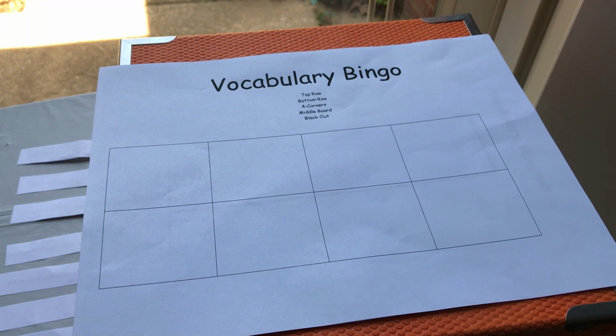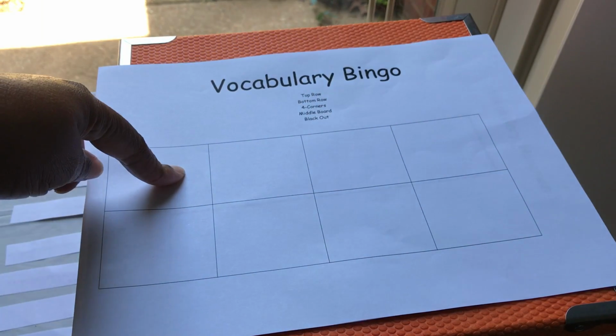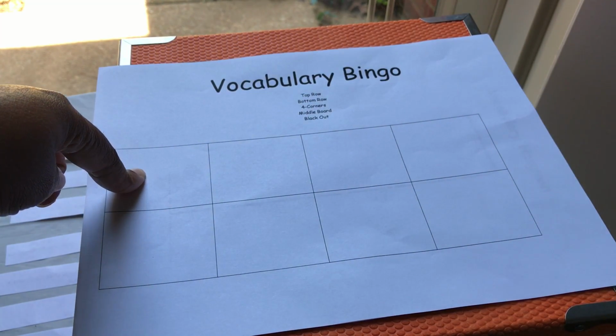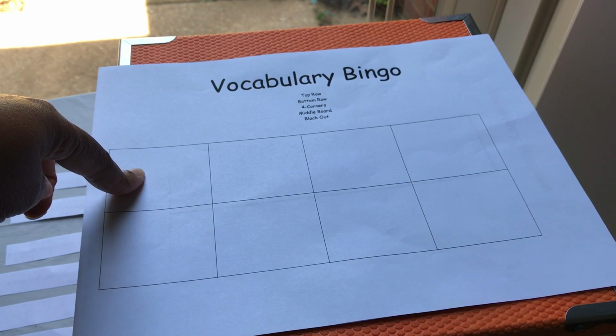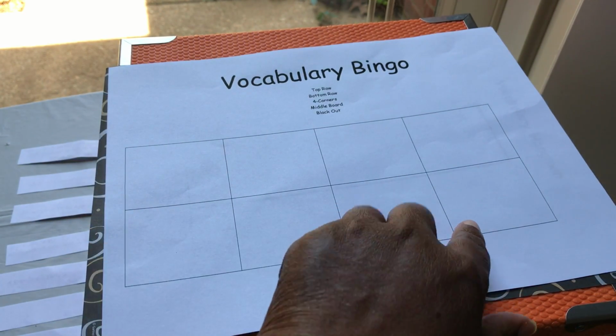The first game would be top row bingo, where they would cover the top spaces only. And then once they've covered the top spaces, they would call out bingo, the first person to do that. The second game would be bottom row, where they cover the bottom spaces.